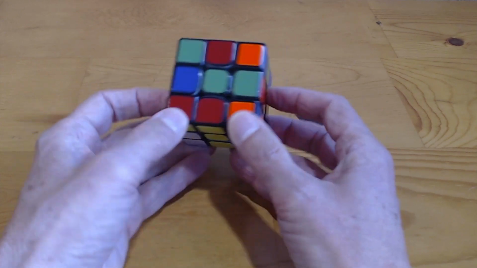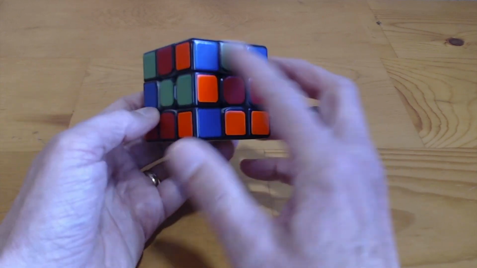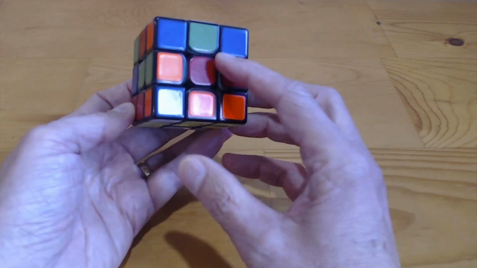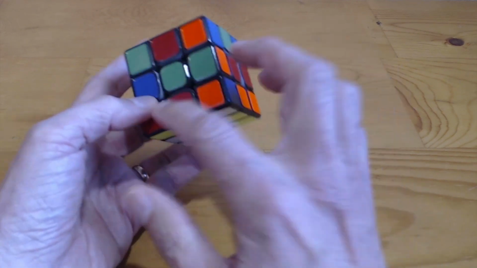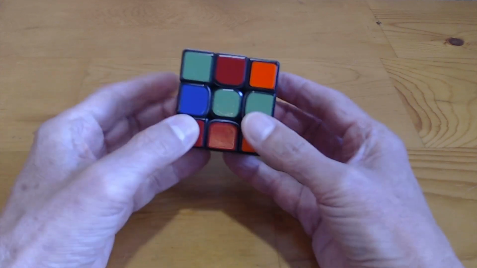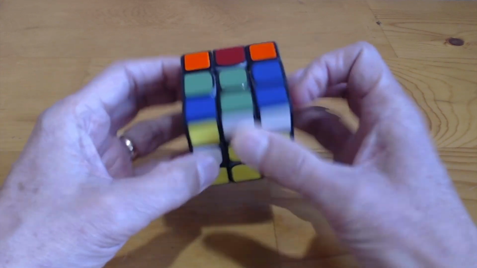Let's look at 4 bad edges. I think everyone will recognize this trigger as well. So this is the happy case for 4 bad edges. I have this bar, I have this bar, and then I have the 2 bad pairs like that. So that is a U, L2, F2, U.